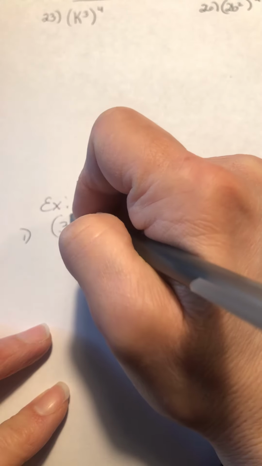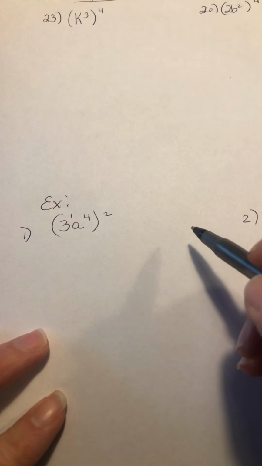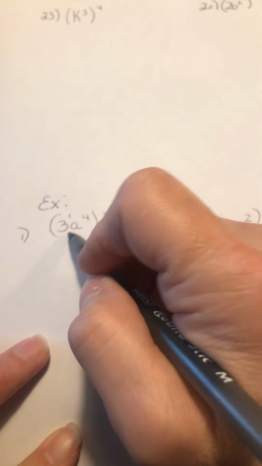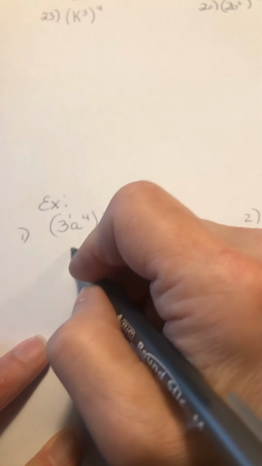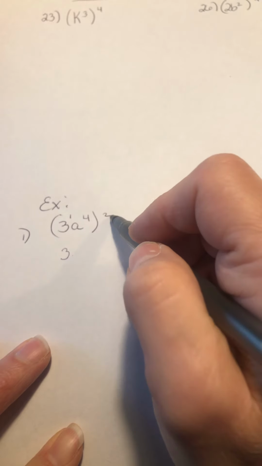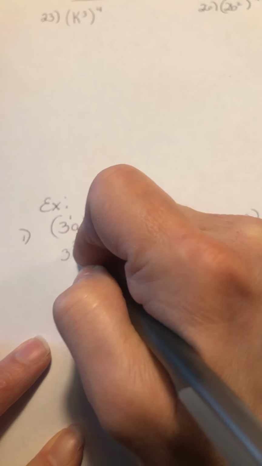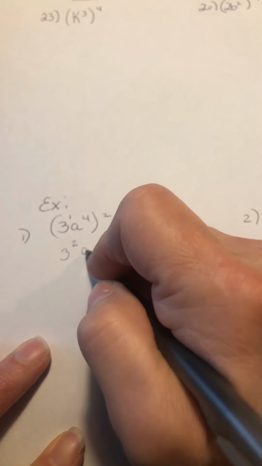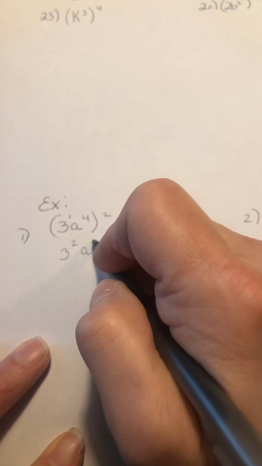So the first thing is, remember that there's an exponent of a 1 there even though we don't see it. So when we raise a power to a power or a product to a power, we're going to take the 3 and then multiply 1 by 2 to get 3 squared, and a to the 4 times 2, which is 8.